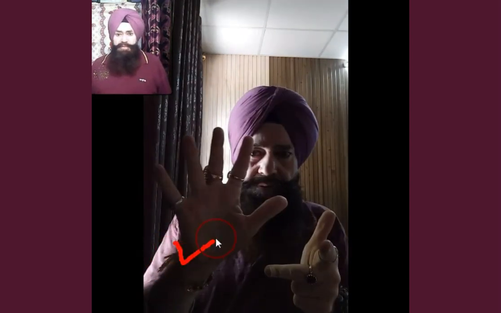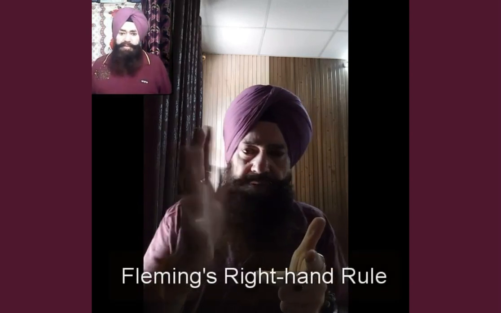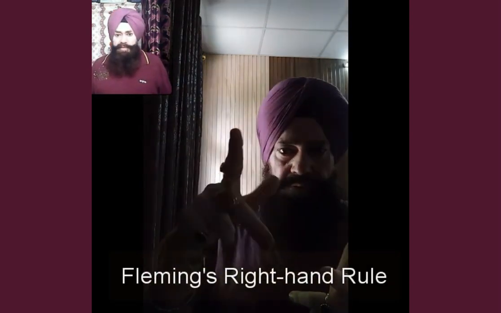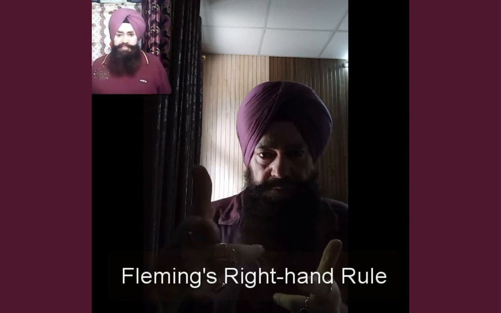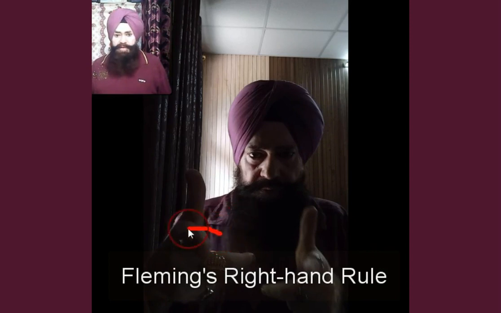Now this is Fleming's left hand rule. Now I'm coming to the right hand, again making a 90-degree angle between the forefinger, middle finger, and the thumb. Now again this finger will point to the magnetic field. Here it is the induced current, and along the thumb it is the motion.